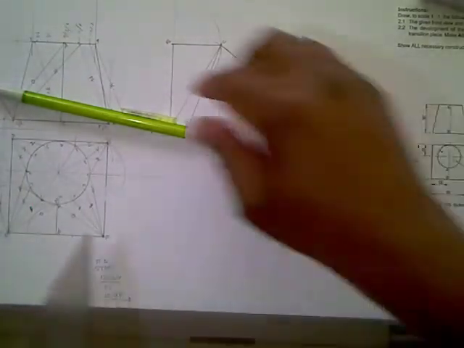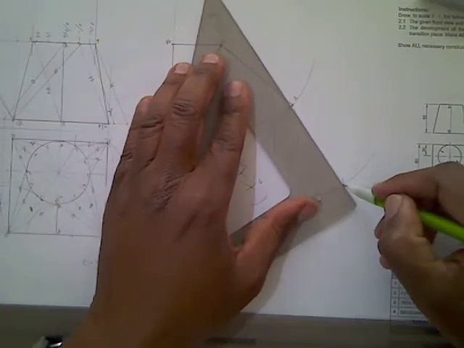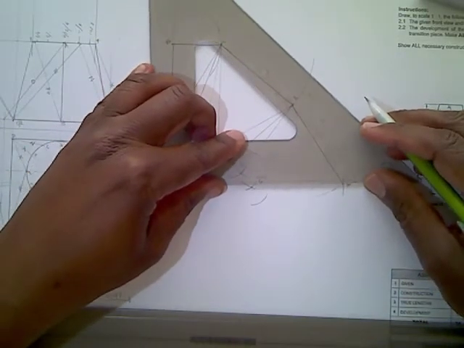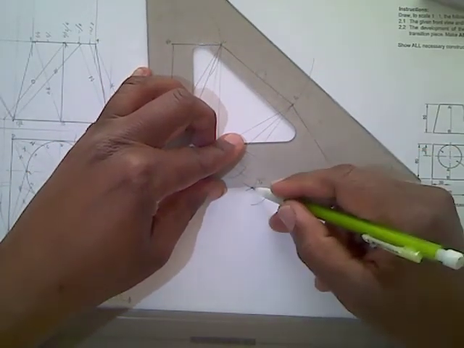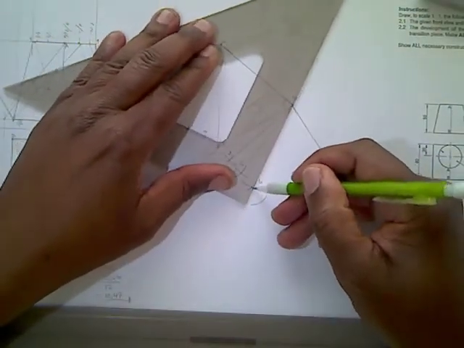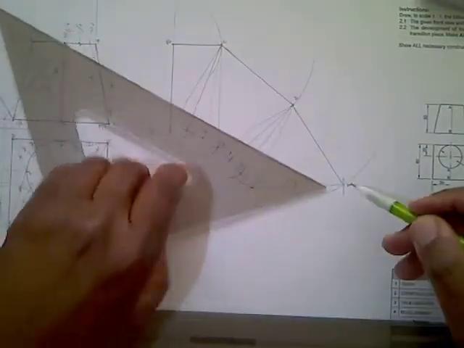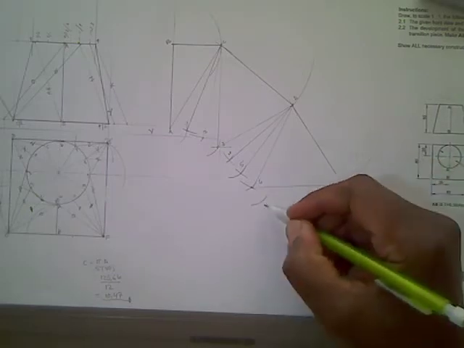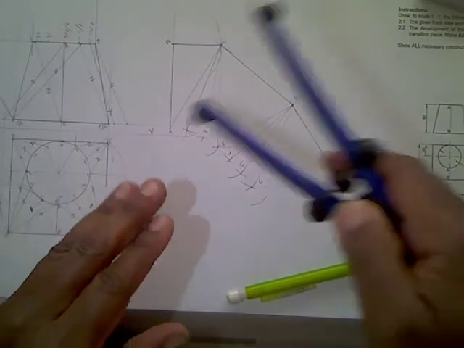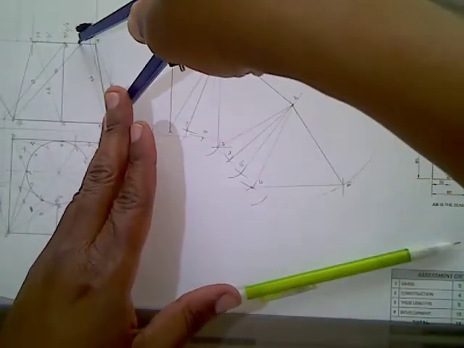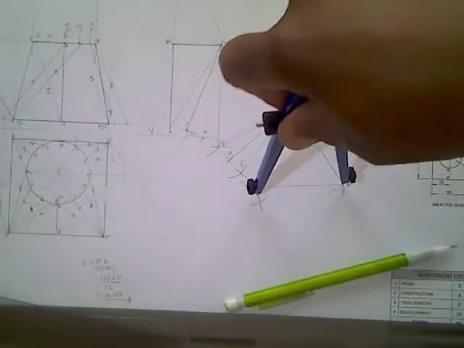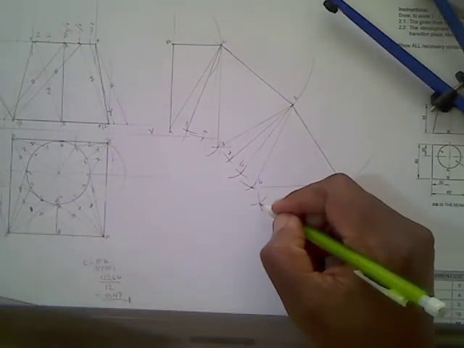Now I join. Here is my E. 6 to E, fold line, and D. 6 and D also connect. There's a fold line. Now I must move now from E to 7. E to 7 is Z. Here is my Z. E to 7 is my Z. There is my 7.